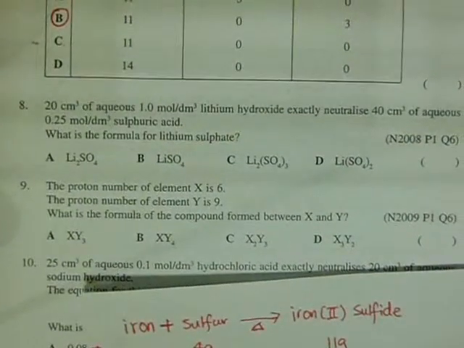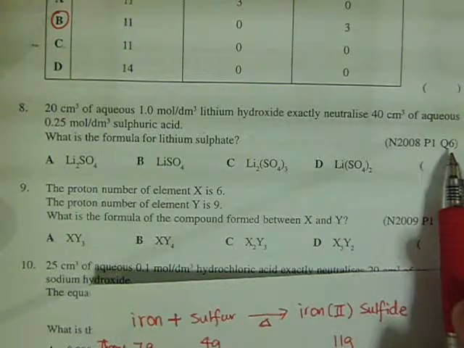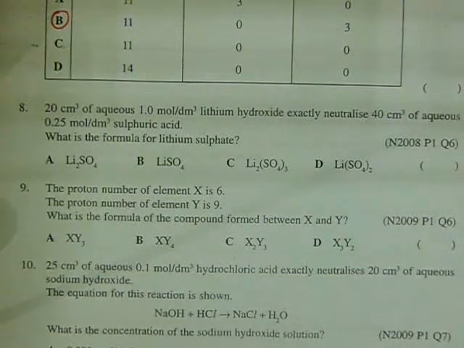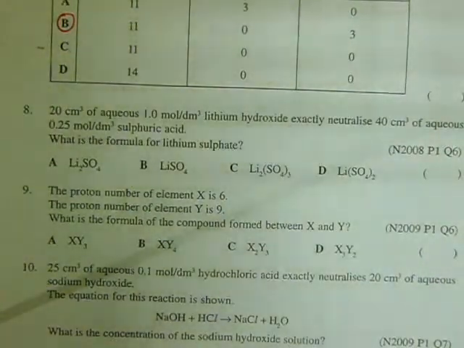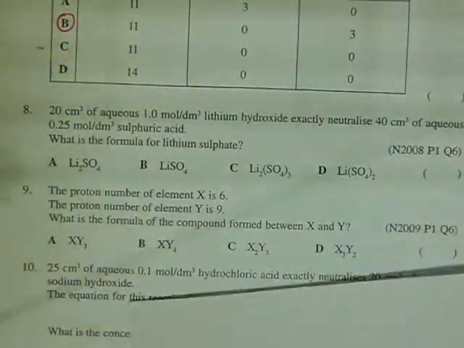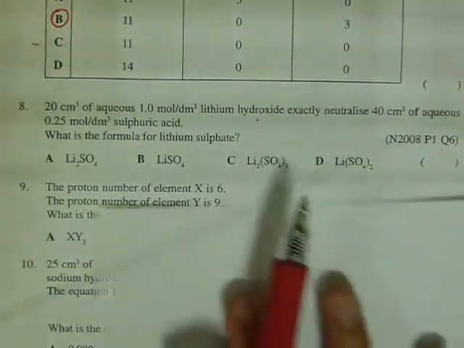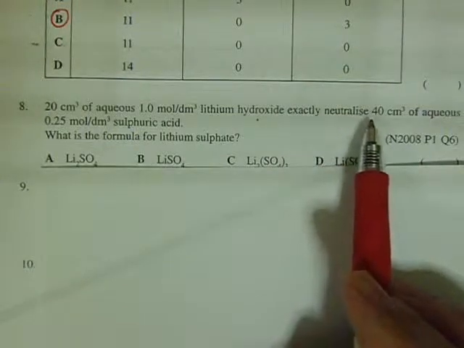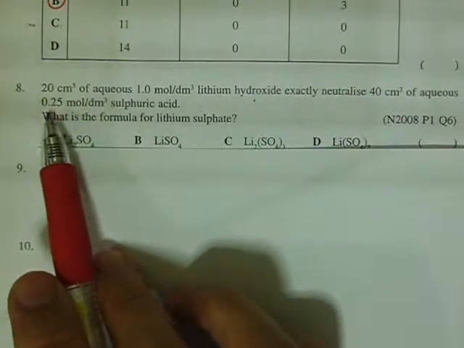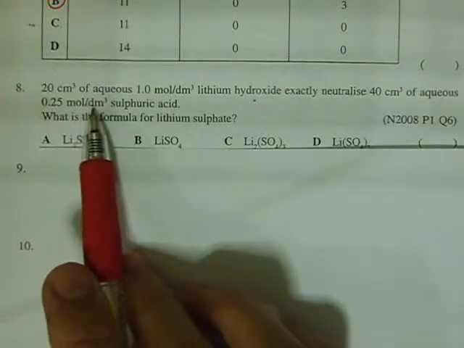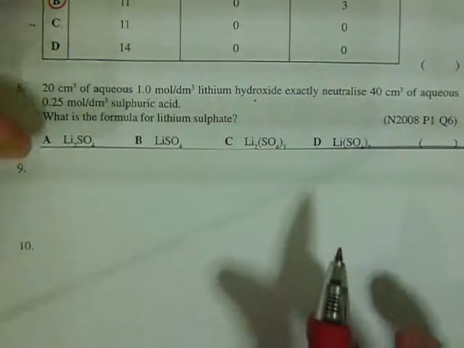Now let's look at the next question. O level 2008, paper 1, question 6. 20 cm cube of aqueous 1 mole per dm cube lithium hydroxide exactly neutralizes 40 cm cube of aqueous 0.25 mole per dm cube of sulfuric acid. What is the formula for lithium sulfate?